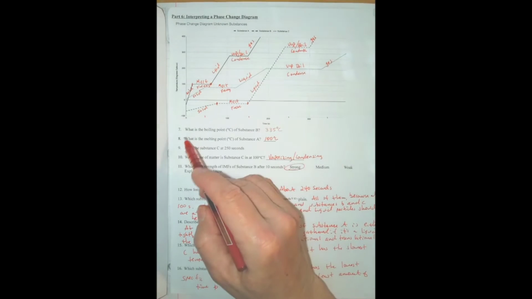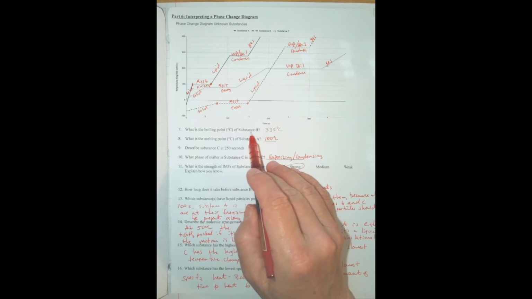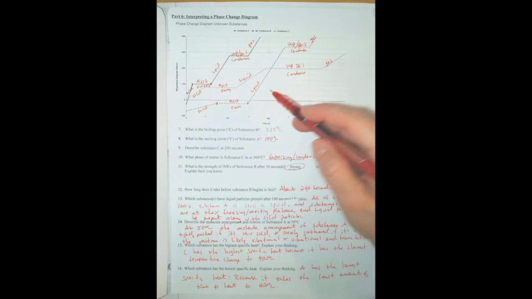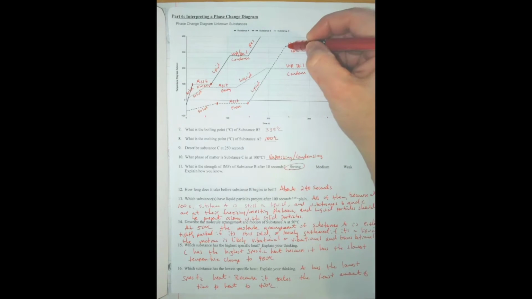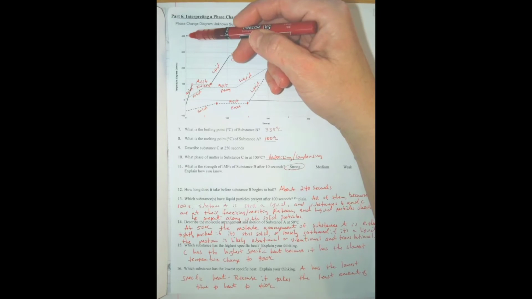Okay, so let's look at number 7. Number 7 is, what is the boiling point in degrees Celsius of substance B? Well, substance B is this dashed line right here. And so what we're looking for is, where does the plateau begin for substance B? If I'm looking at this, each one of these lines above 300 is about 33 degrees.